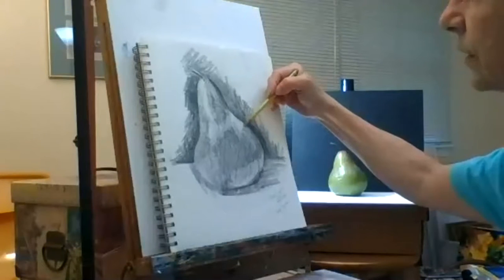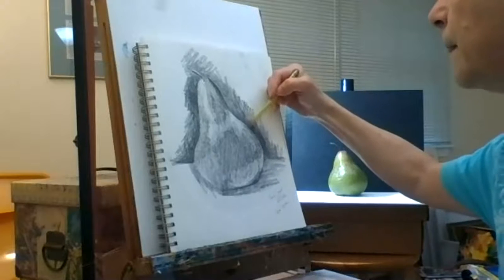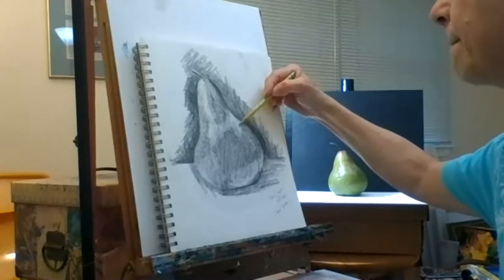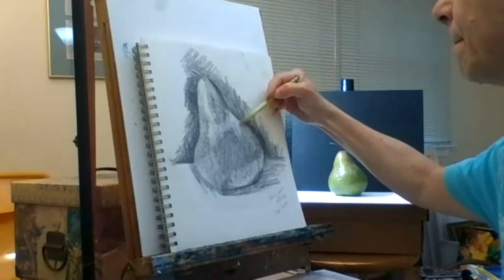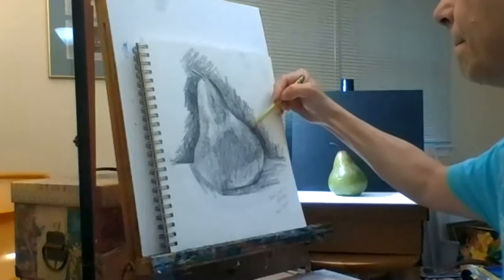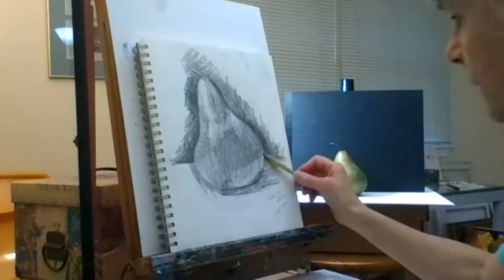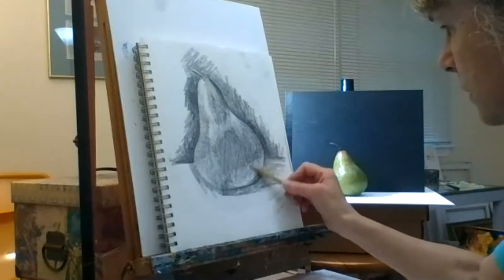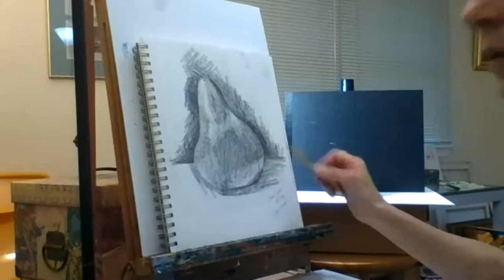And then now all of a sudden the reflected light is different. I'm going to even it out with my pencil, the edge of light.